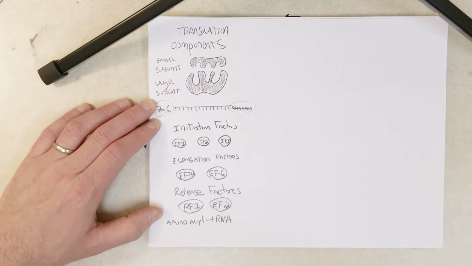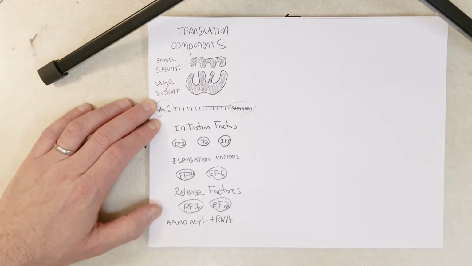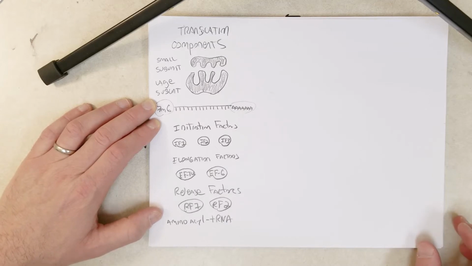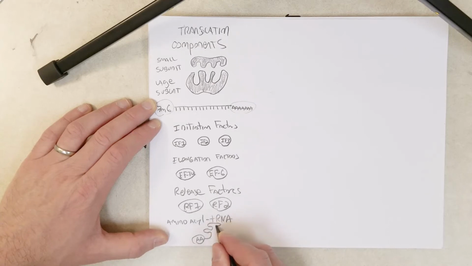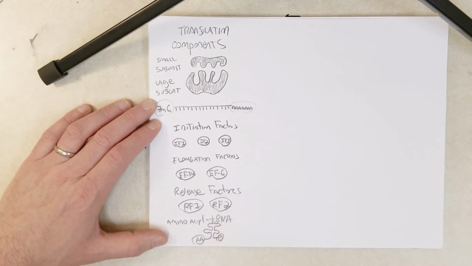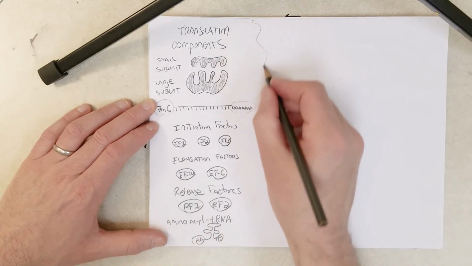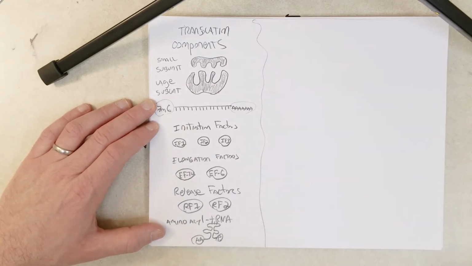tRNA. Does everyone remember what an amino acyl tRNA is? So essentially that's another term for charged tRNA. So a tRNA that has an amino acid attached to the 3' end, sorry. So here is tRNA, 5' end phosphate, 3' end amino acid there. Here's our codon down there, anticodon. Okay, so those are all the components we're going to need.